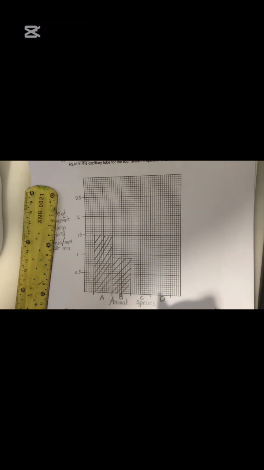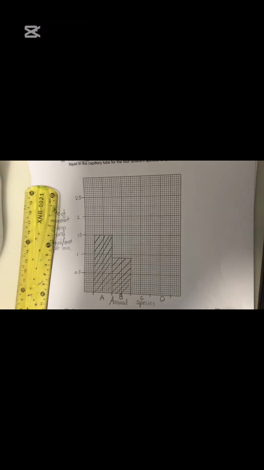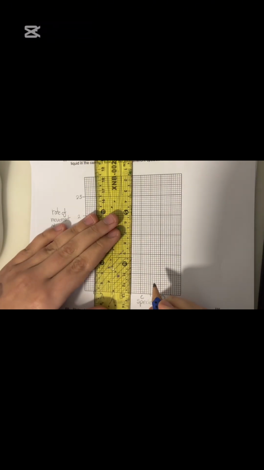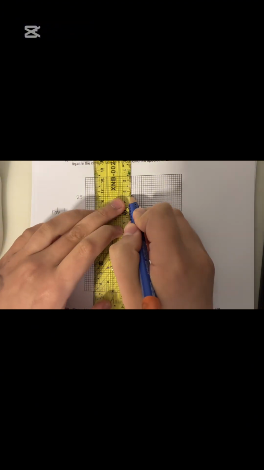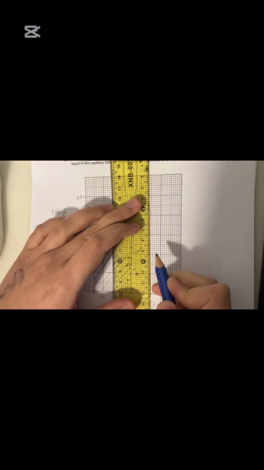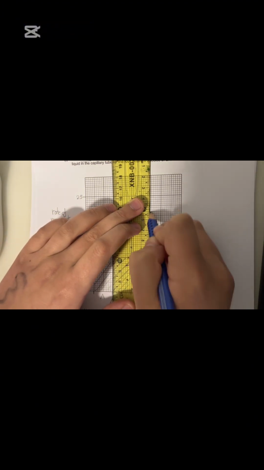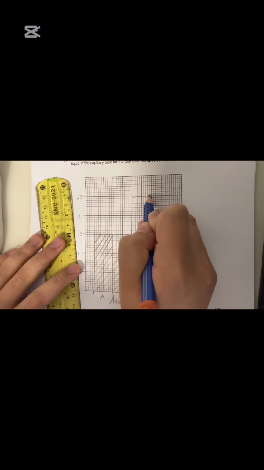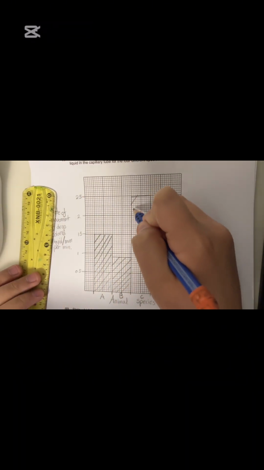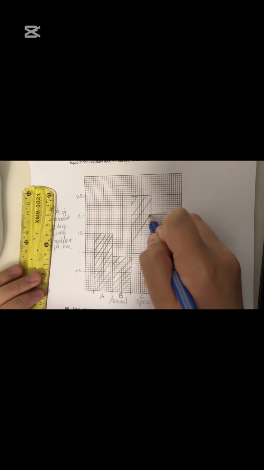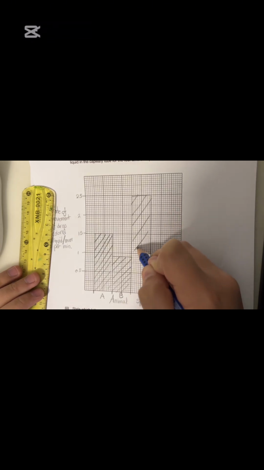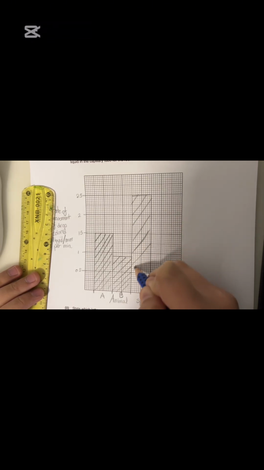Species C, the average movement is 2.5, so we're going to take it all the way to 2.5 like this. And we're going to shade it like this.